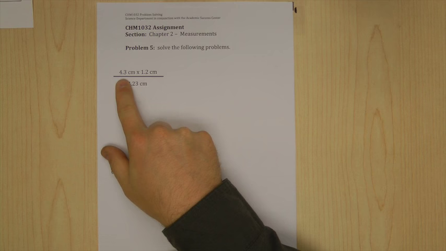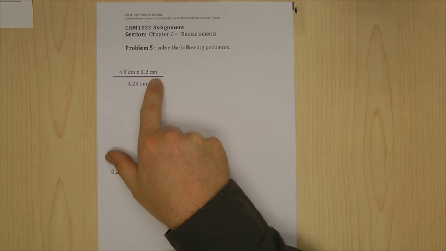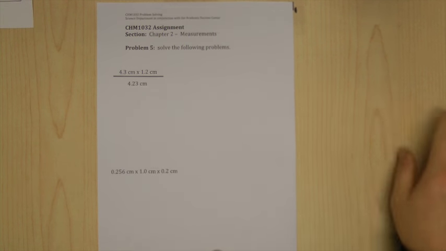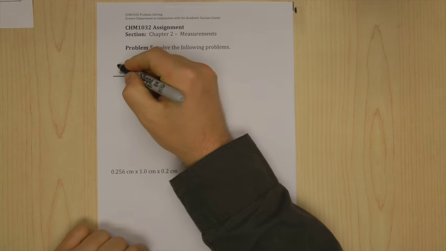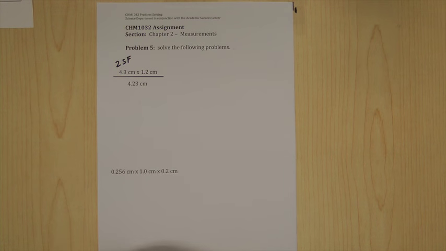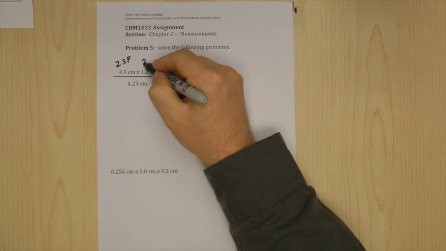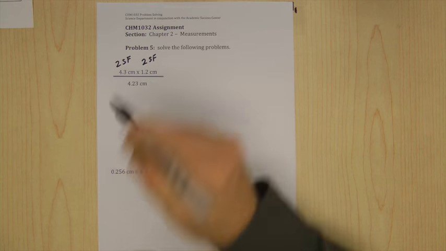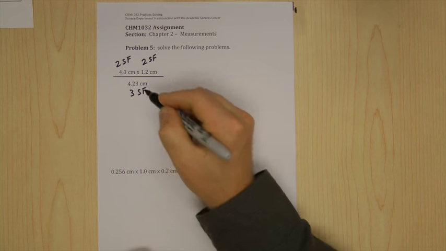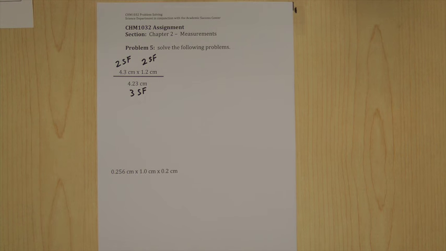So here we have 4.3 centimeters, 1.2 centimeters, 4.23 centimeters. So we have three different measurements. This measurement has two significant figures. I usually abbreviate that SF. Two significant figures. This measurement has two significant figures. The bottom one has three significant figures. All right, so we have three different measurements. Two of them have two significant figures, and one of them has three significant figures.